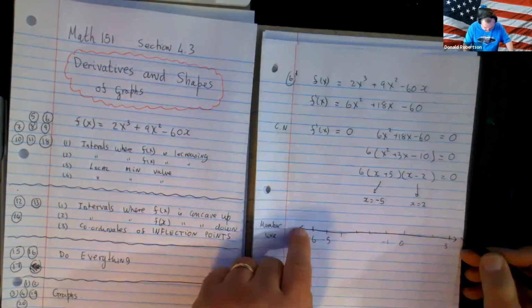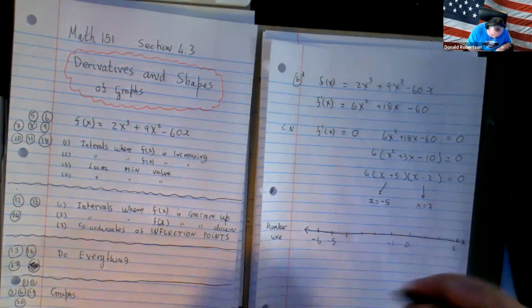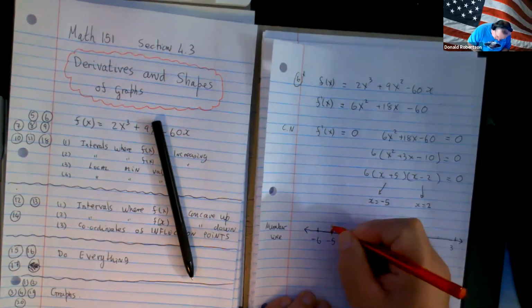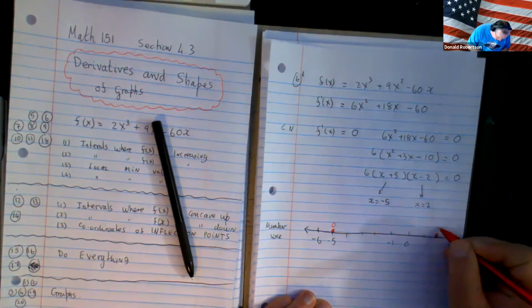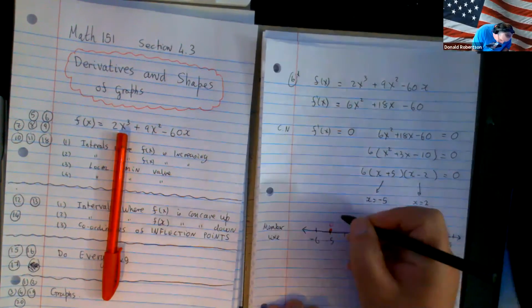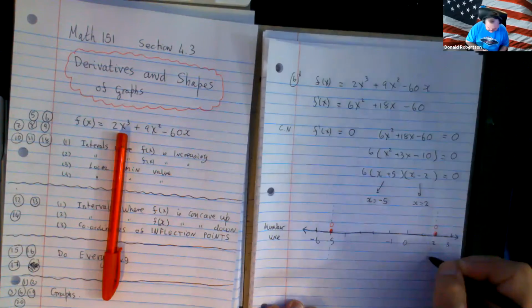These arrows mean that the function continues forever. All I'm going to do now is put in that the derivative is 0 there, and that the derivative is 0 there. And then imagine little walls. And there's my number line.